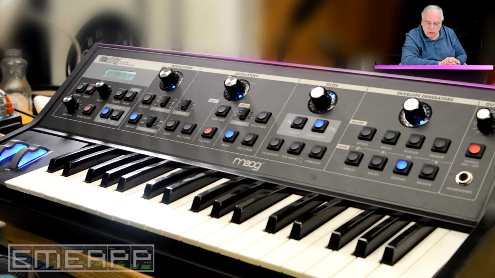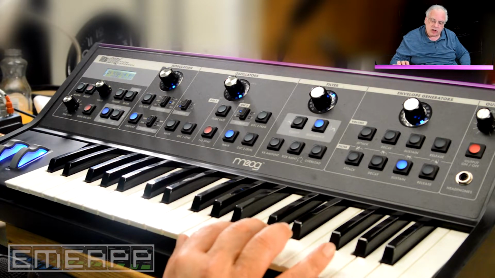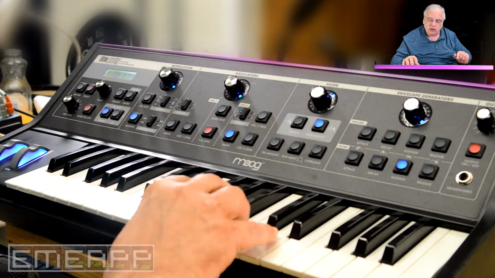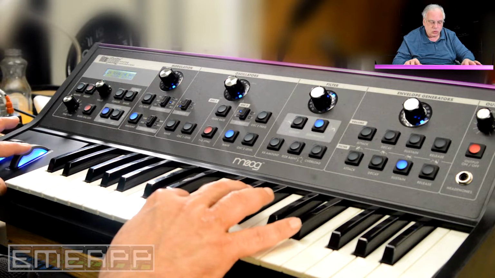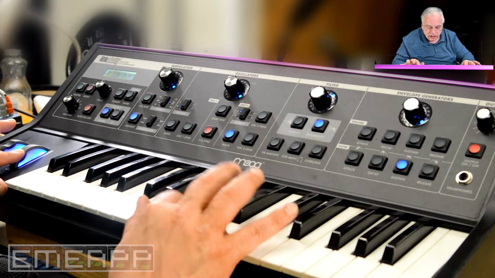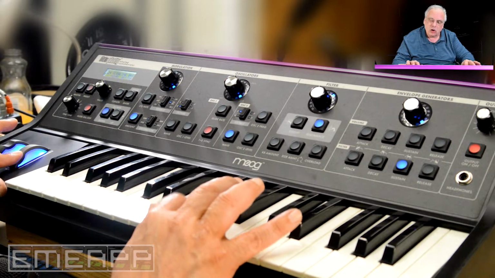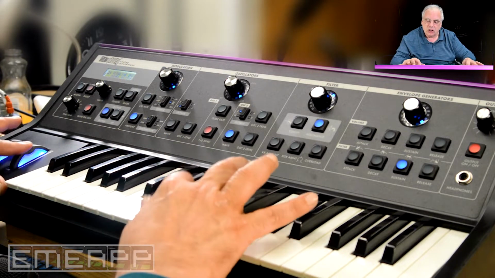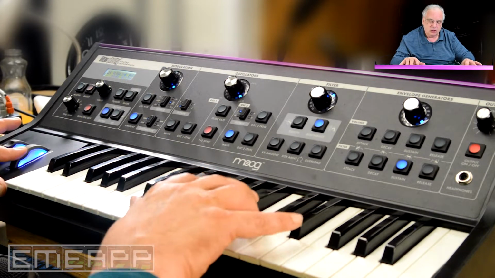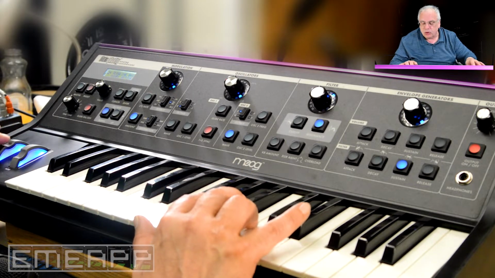What I want to show here is just a little bit about pitch and modulation wheels and using a monophonic keyboard. I have here a bass sound. My modulation wheel is controlling the actual filter setting. The pitch wheel works as expected.